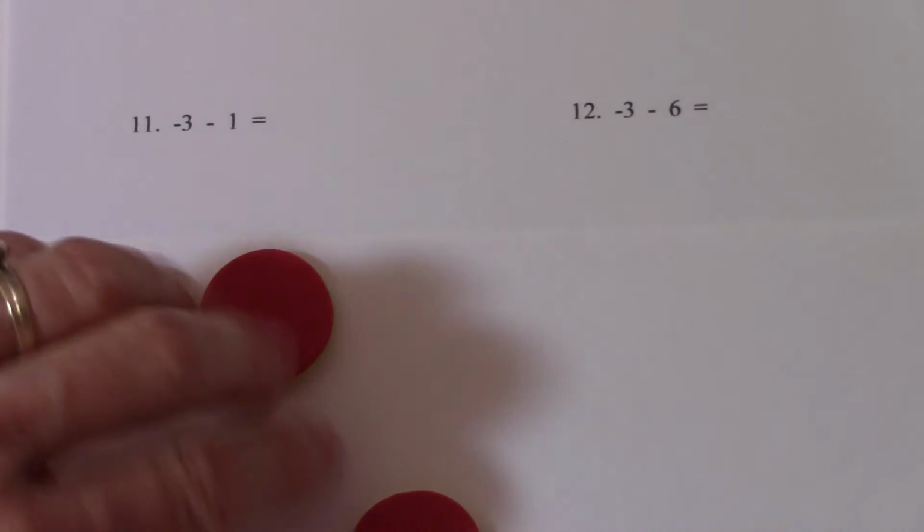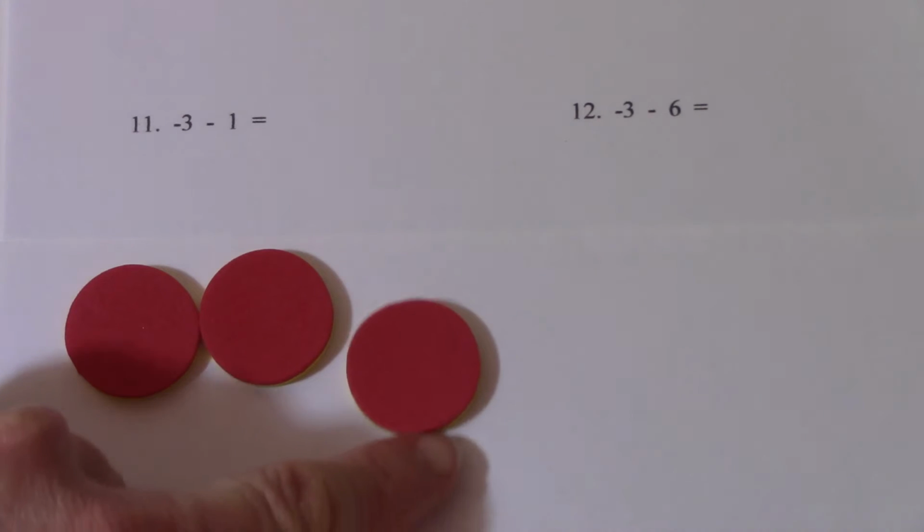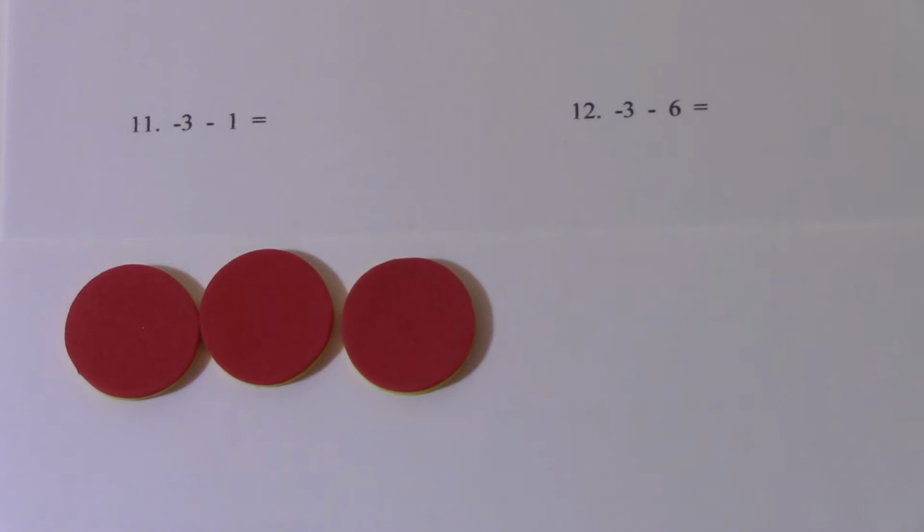Now let's see what happens in this next group of numbers, where I have -3 minus 1. So I have -3, and I'm going to take away 1. But I don't have 1, so I can't take it away.